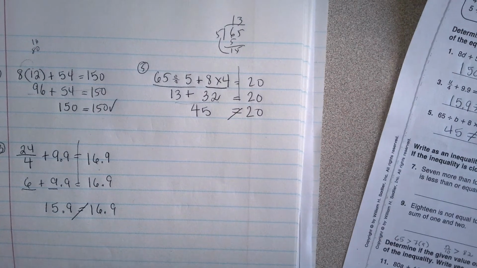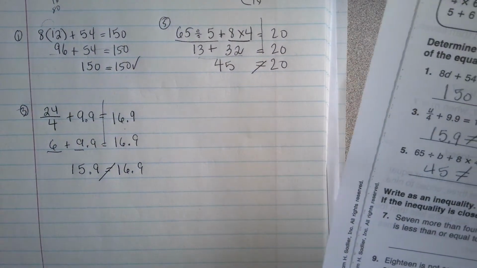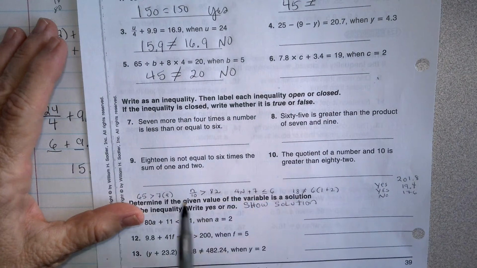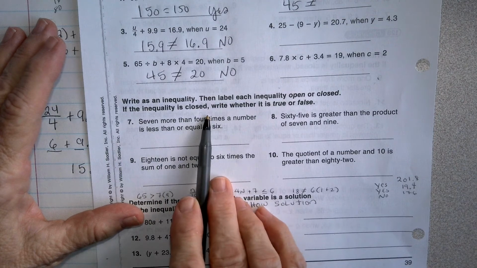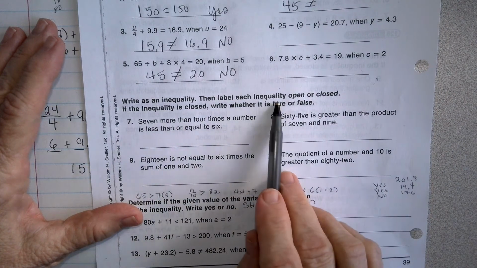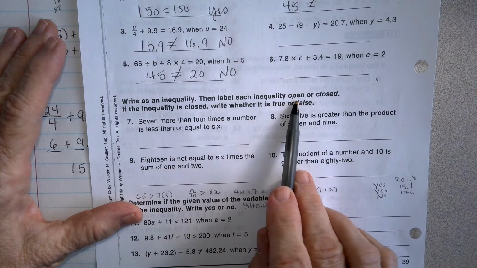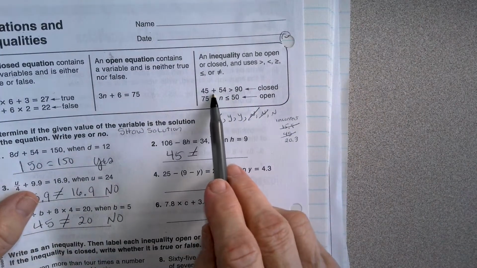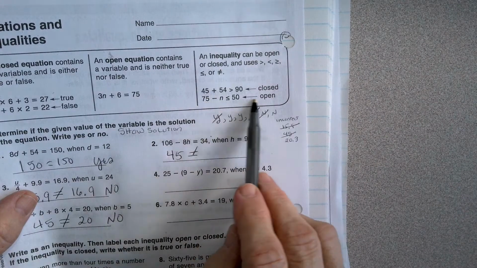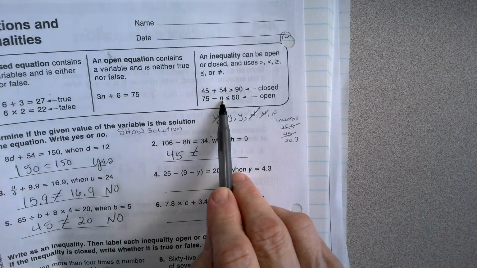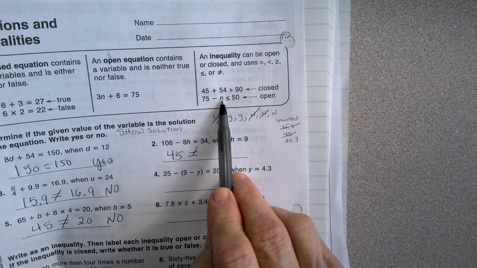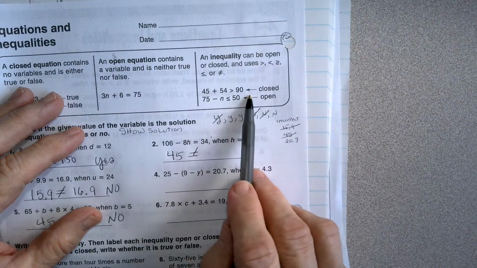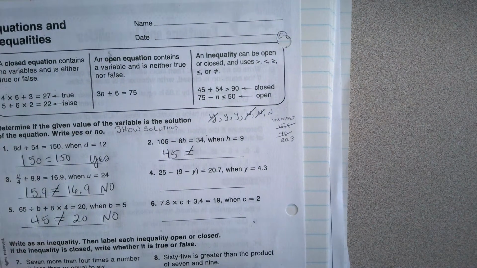Let's go ahead and look at this one. It says write an inequality, you don't have to solve it, and then say whether the inequality is open or closed. All that means is it's open when it has a variable. In other words, that number could be anything, so it's open to any solution. This one is closed, it has no variable. It's going to be an exact final answer. And that's really all I care about.